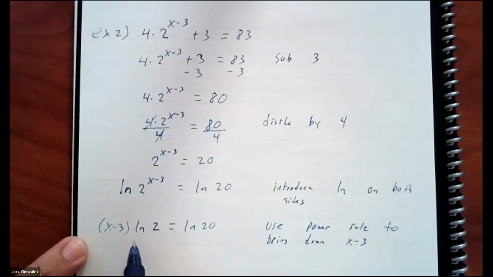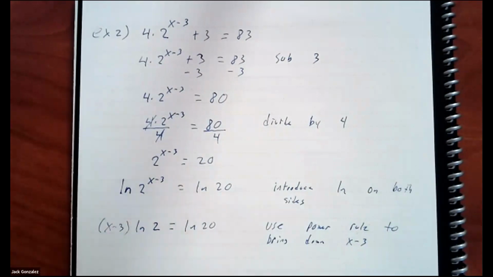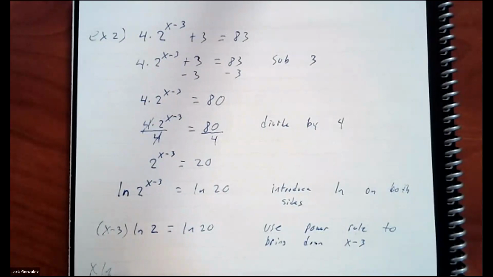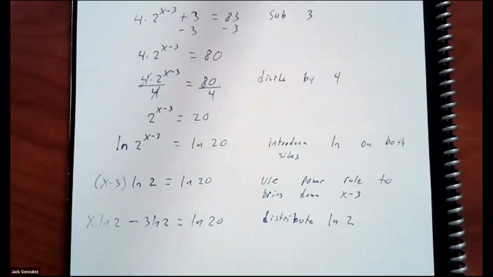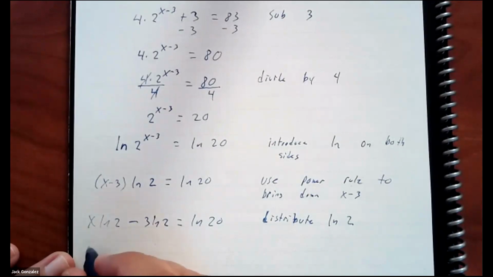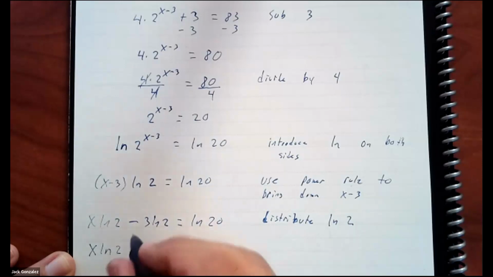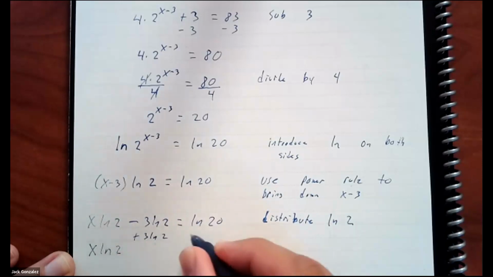So we brought the x minus 3 down, so distribute the ln 2. So I'm going to distribute on the next step here. So x times ln 2, negative 3 times ln 2 equals ln 20. So next step, add the 3 ln 2.